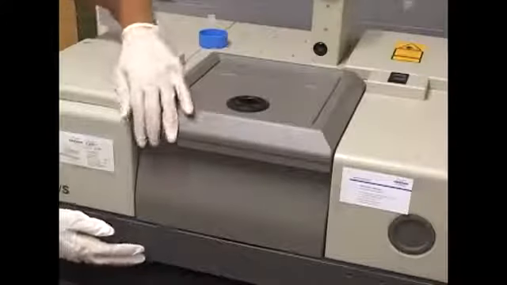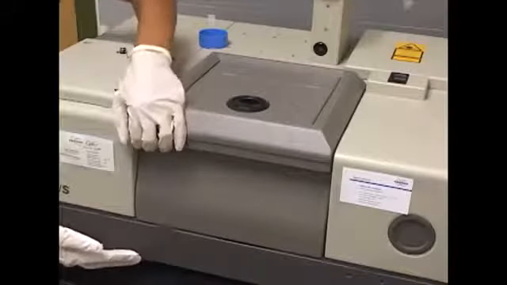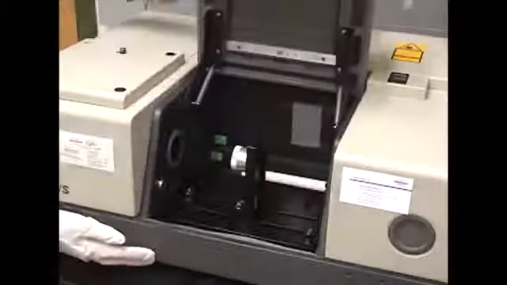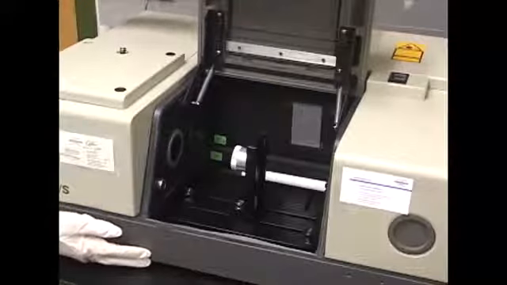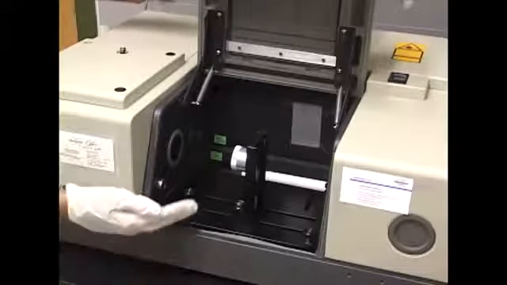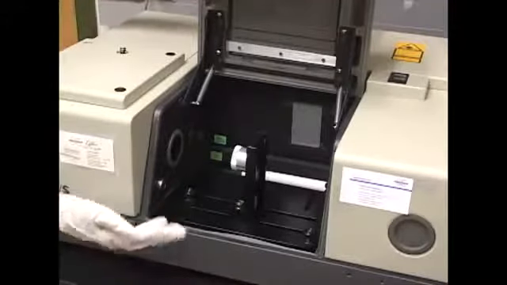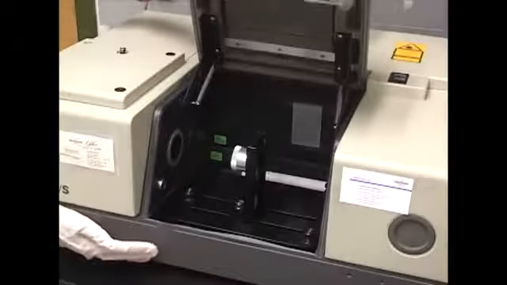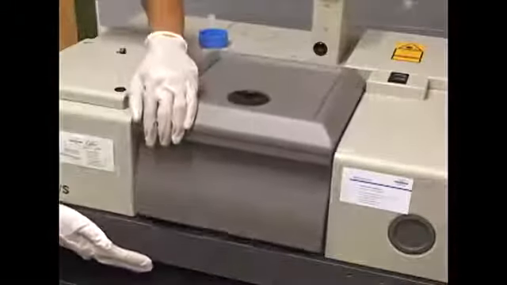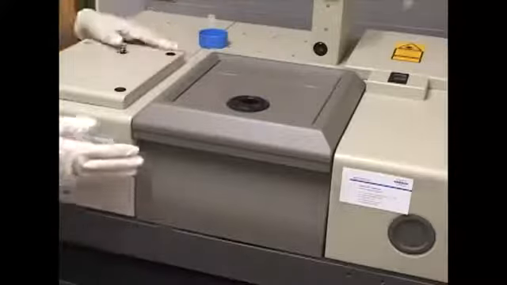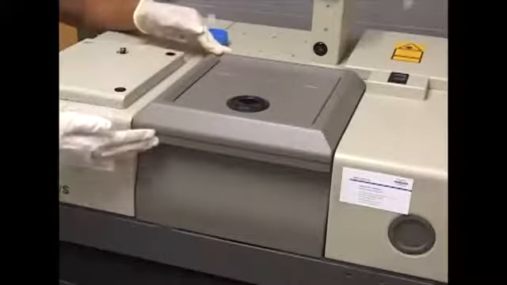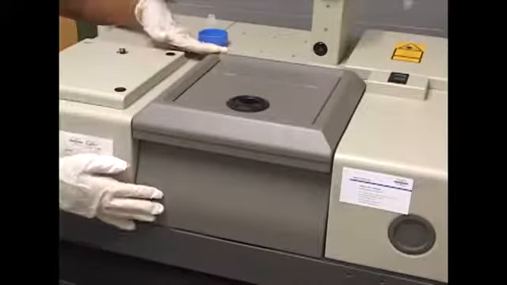A note: when you're using a purge system, keep in mind that when you open the cavity box, you are letting atmospheric carbon dioxide and water vapor in. So once you close it, you're going to have to let it purge for about 15 minutes or so, and you will no longer have carbon dioxide and water vapor signals.